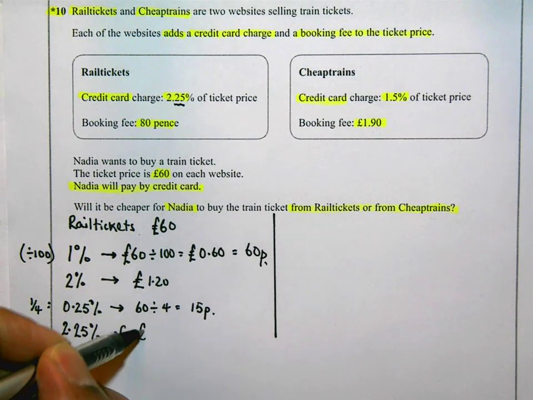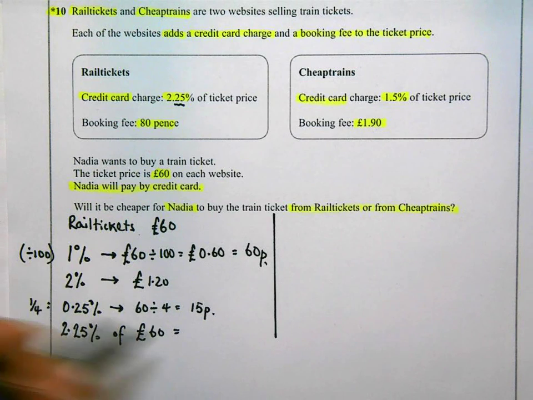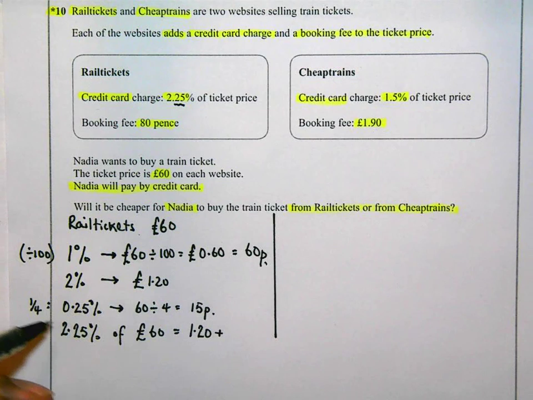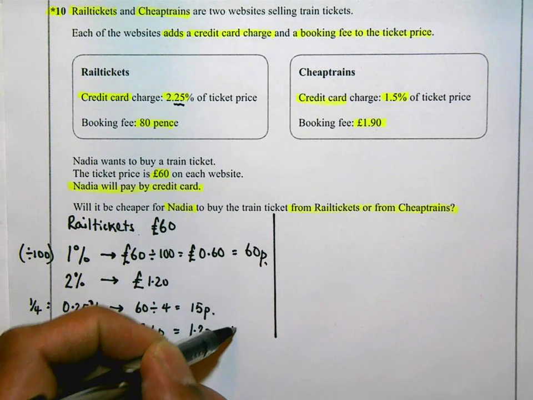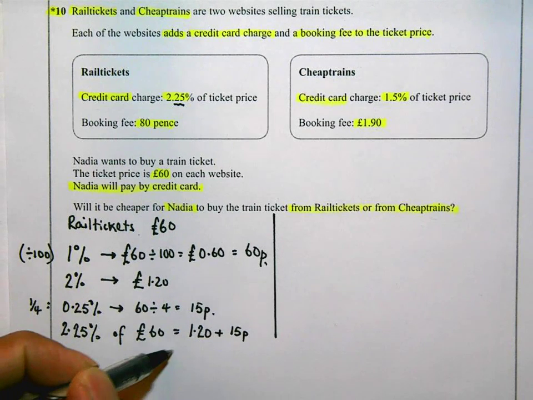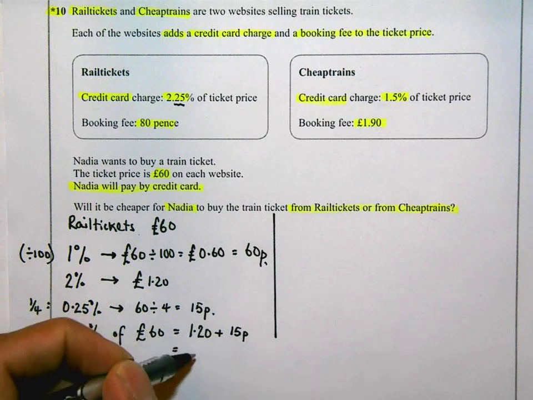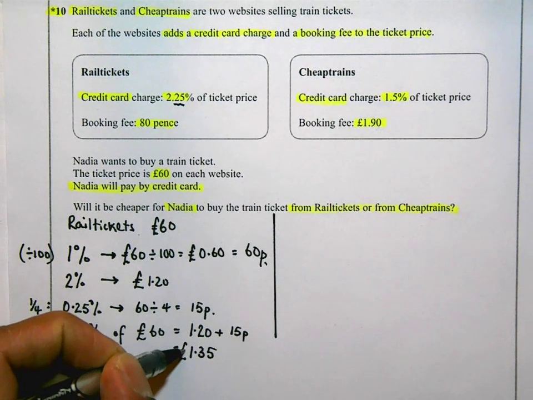Now what is that? 2.25% is 2%, which is £1.20, plus 0.25%, which is 15 pence. I'm adding a combination of pounds and pence, so altogether that's going to be £1.35. That is the credit card charge.